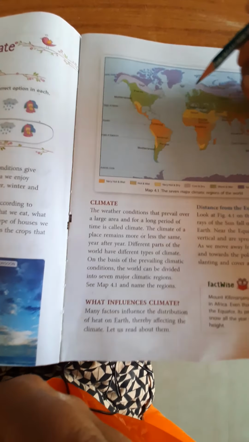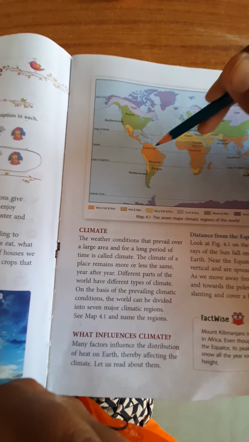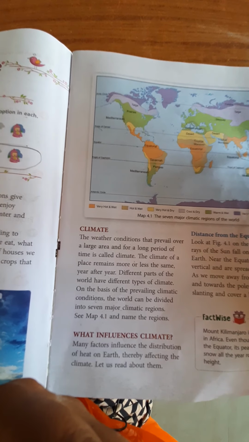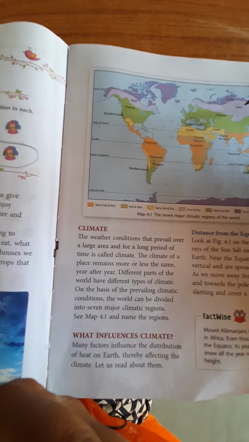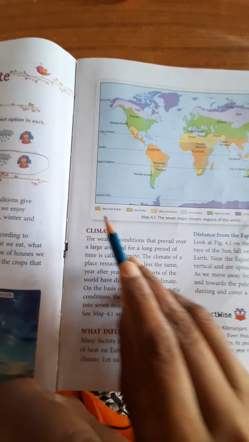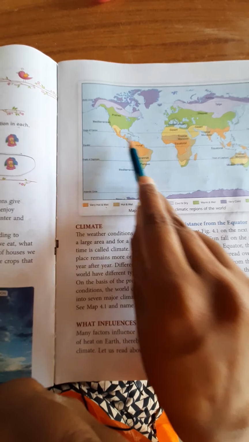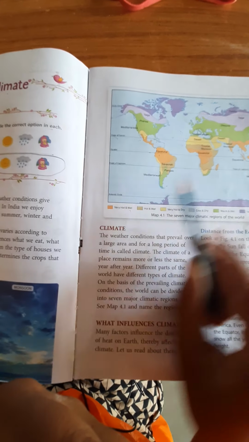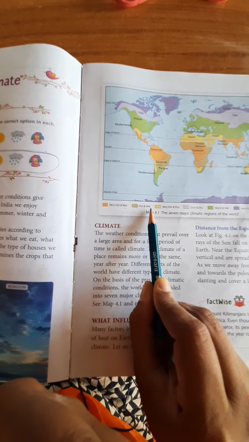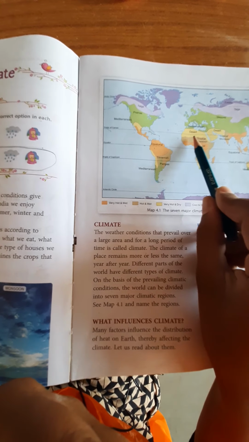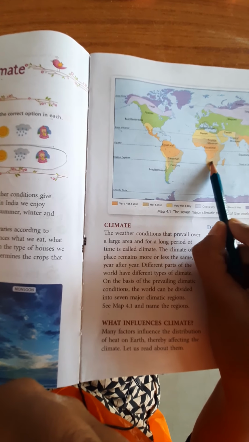Here if we see the map, we can see the regions. What are the regions? Equatorial, the orange color is the equatorial region. Here they have given orange color, very hot and wet. So the orange colored area is very hot and wet all the time. Next, brown color is hot and wet. So brown color is also hot and wet. Orange is more hot and this is normal hot.